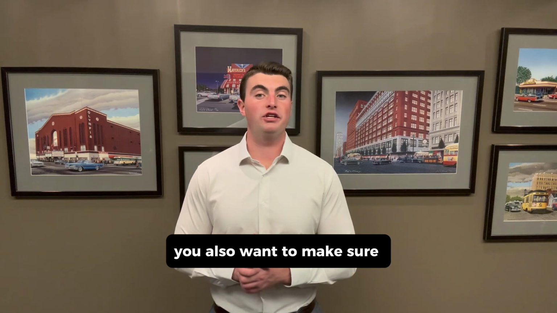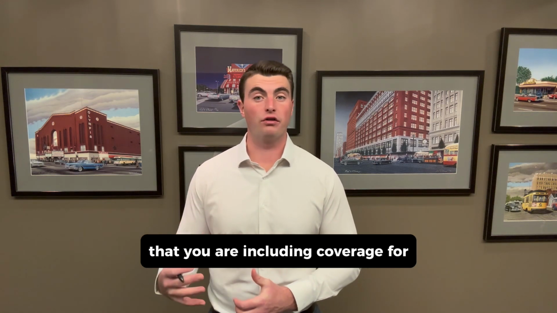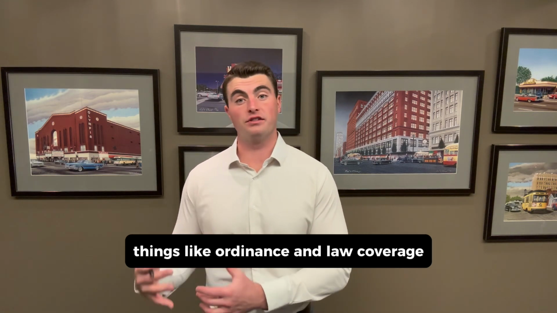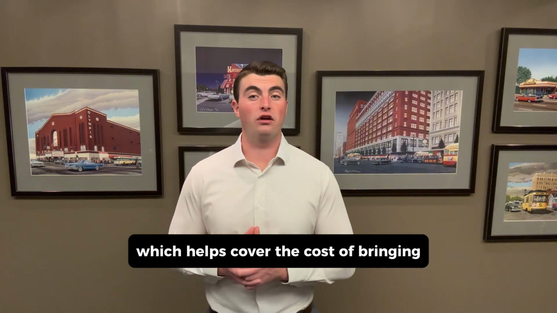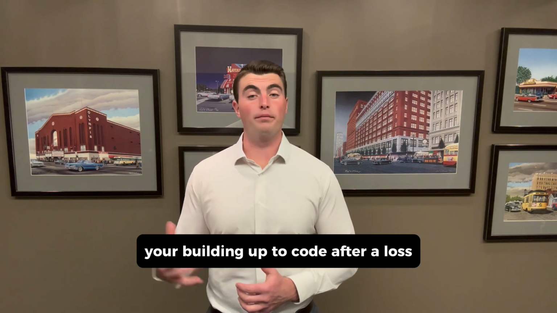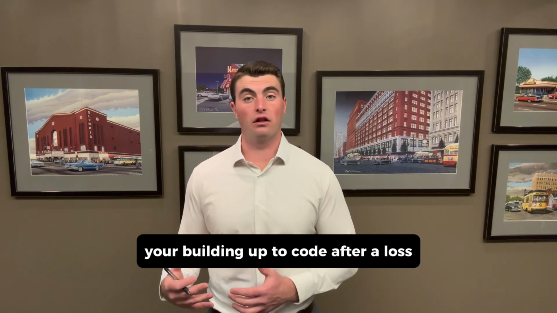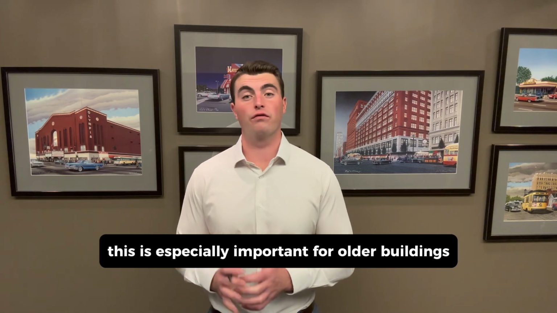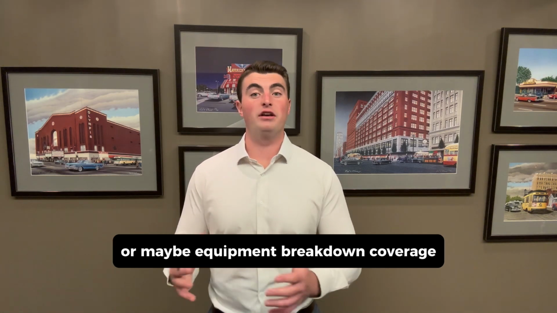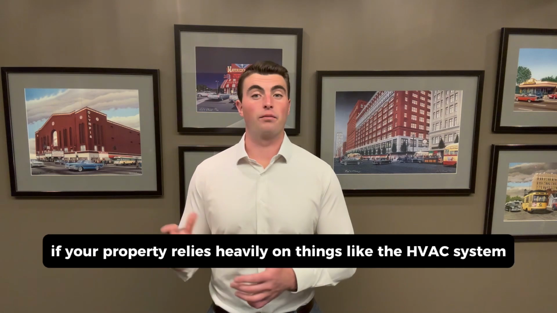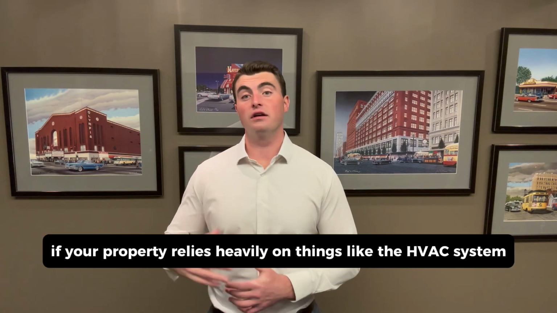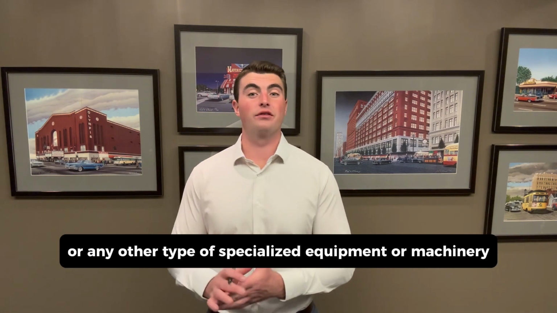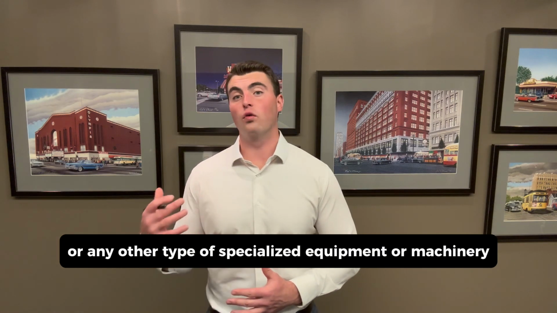You'll also want to make sure that you are including coverage for things like ordinance and law coverage, which helps cover the cost of bringing your building up to code after a loss. This is especially important for older buildings. Or maybe equipment breakdown coverage, if your property relies heavily on things like the HVAC system or any other type of specialized equipment or machinery.